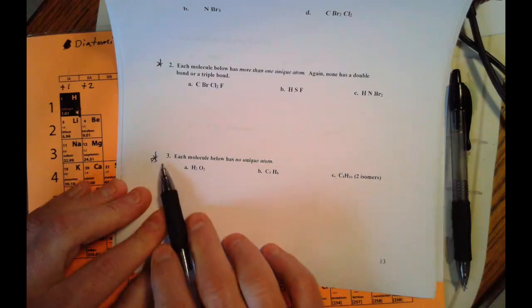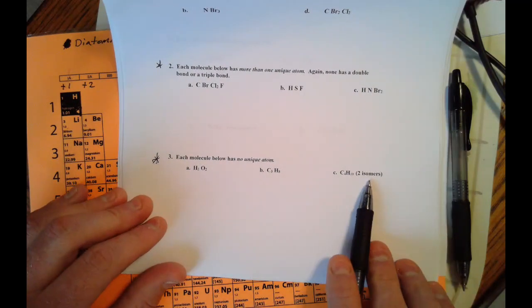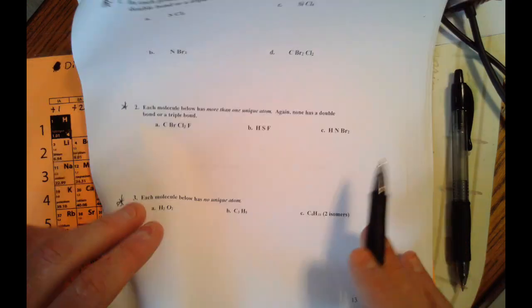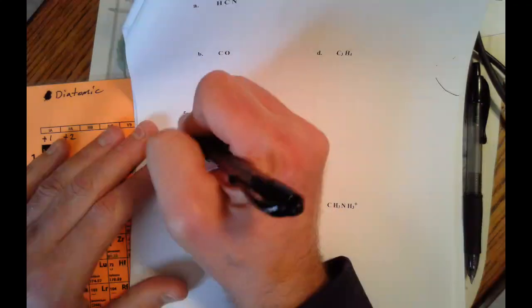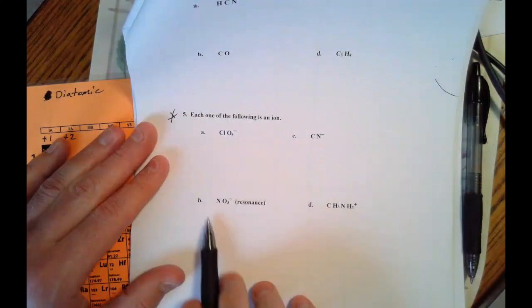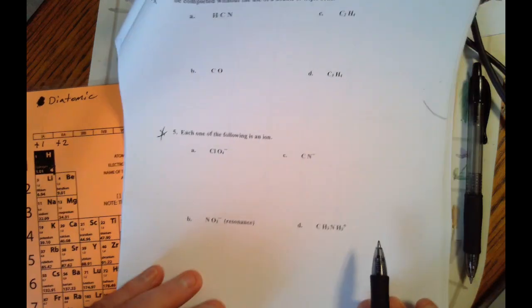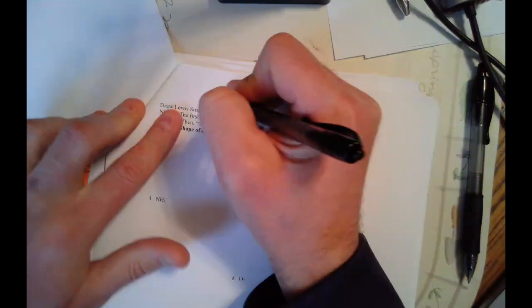With that, you should be able to do problem 3. You're to write 2 isomers of C4H10, so make sure you save space there. And then you should be able to do 5 and include the resonance structures for NO3. You also should be able to do page 17.